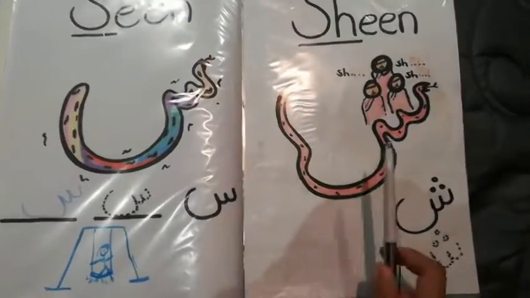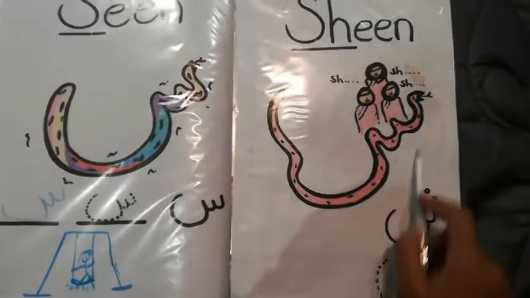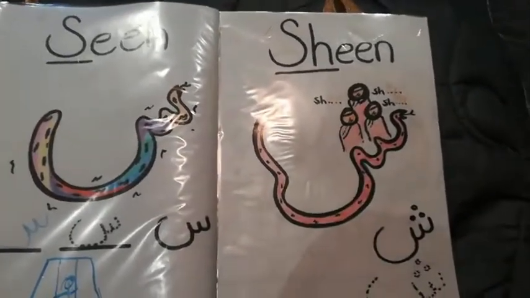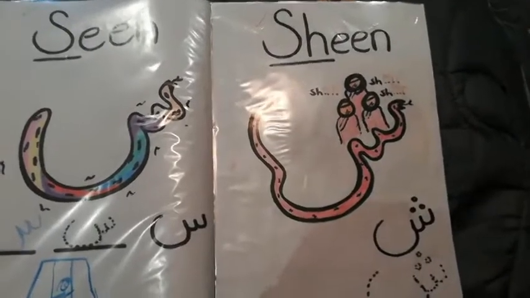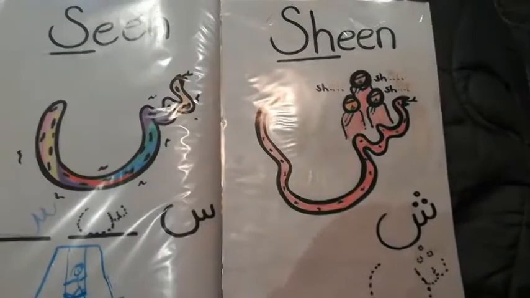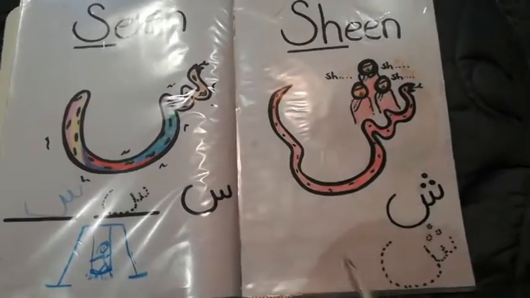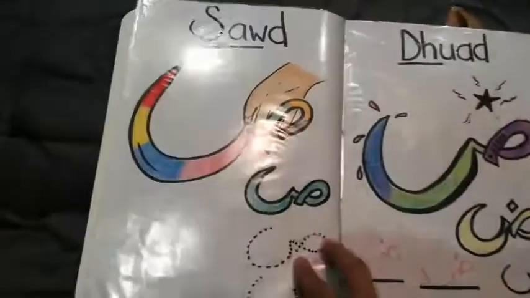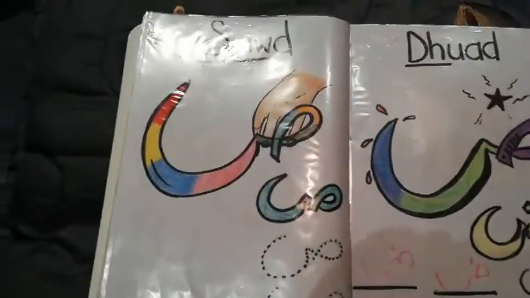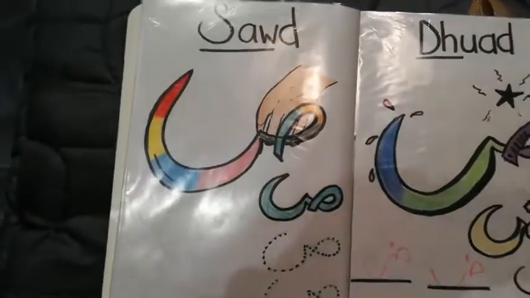Then they went to another cage and they seen the snake's cage was open. So there's mommy and the two boys. And instead of saying anything loud, they say shh. So same like that is the letter sheen. Okay, you're going to remember the snake with the three of them. Sheen.